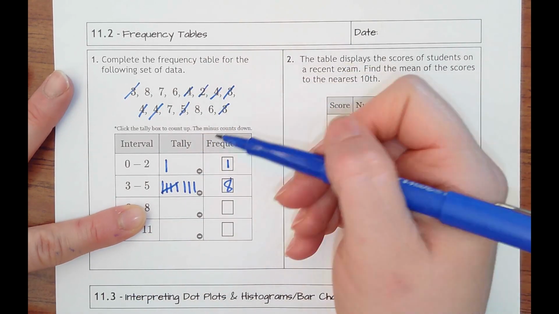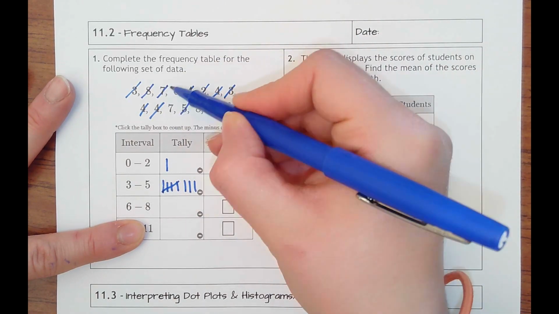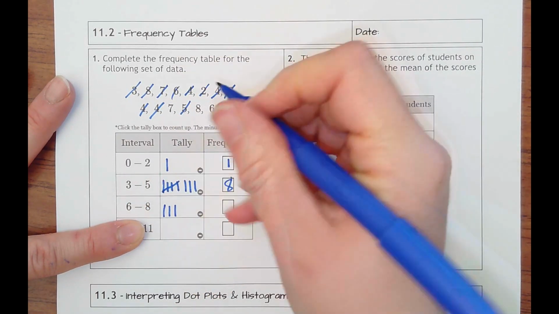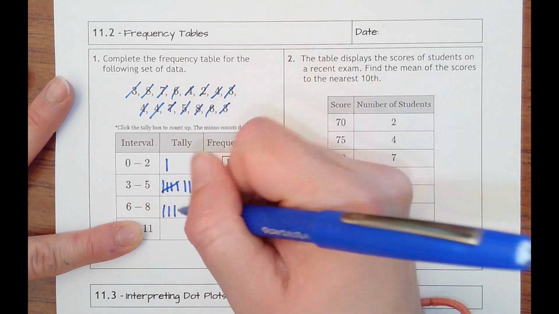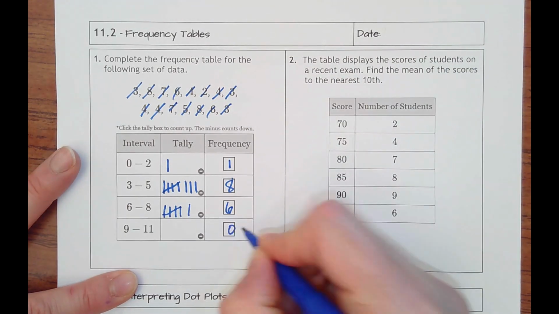So every time you see one of those numbers. 6 through 8, so 6, 7, or 8. There's 1, 2, 3, 4, 5, 6. And then I don't see any numbers 9, 10, or 11.